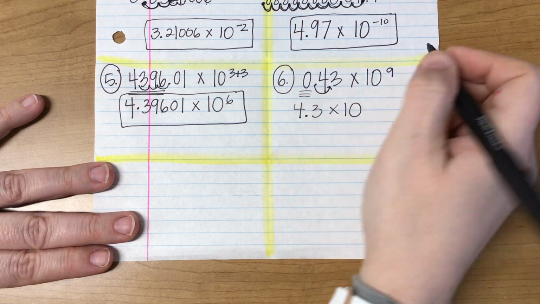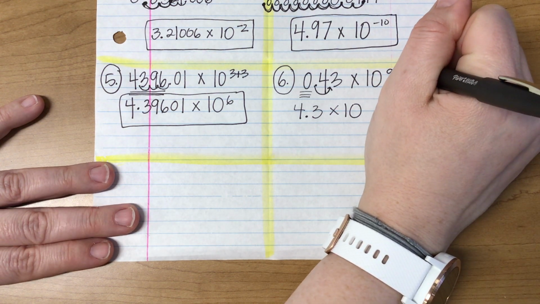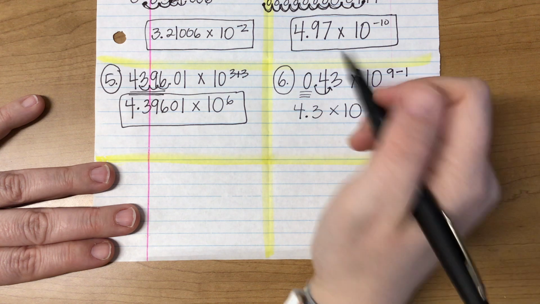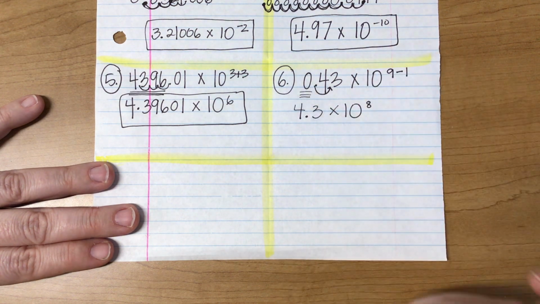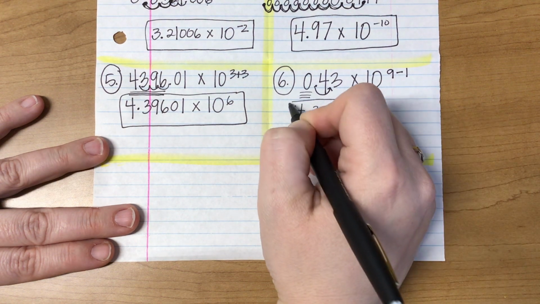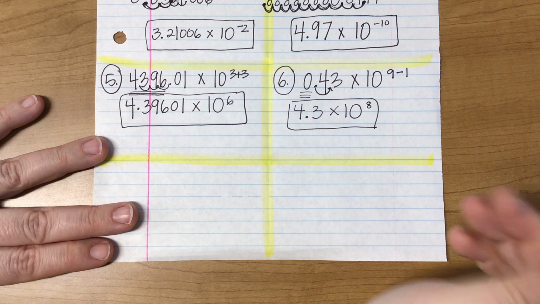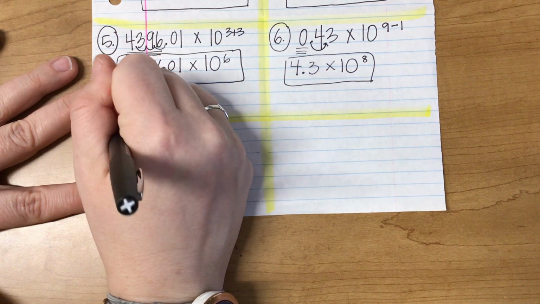So that means since they did too many moves, I'm going to subtract 1 because they did 1 too many to make it the 8th. Number 7.